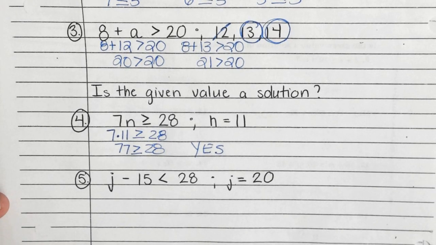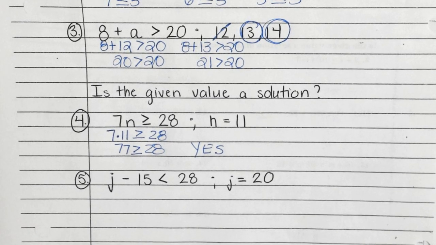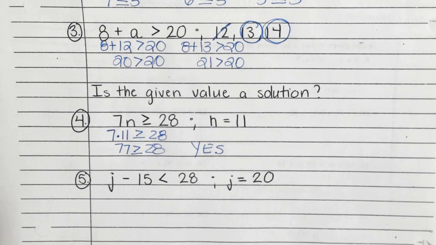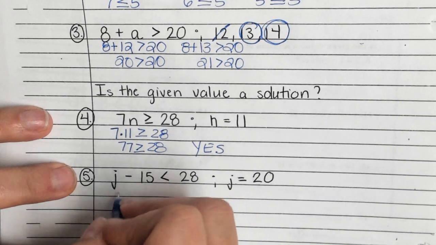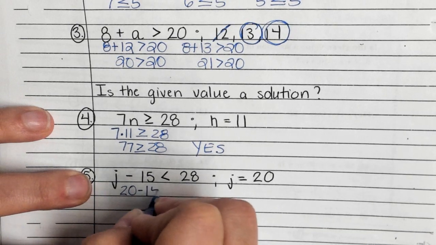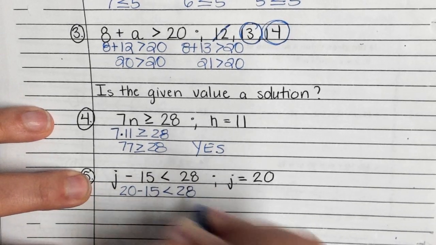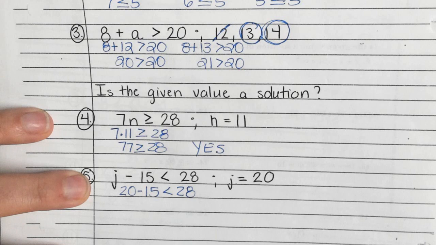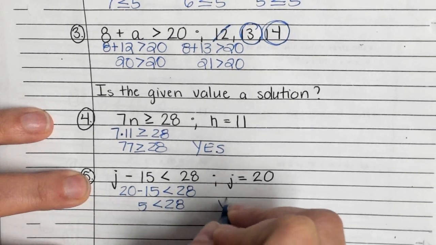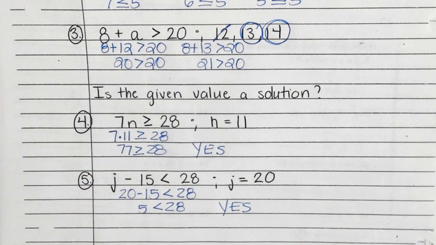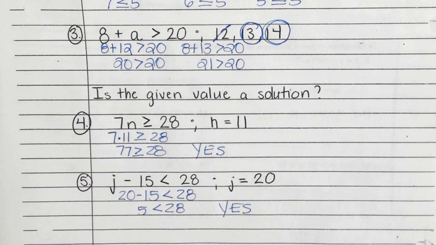You're just figuring out, will it make a true statement? And if it does, you say yes. If it doesn't, you say no. All right, look at the next one. So we've got j is equal to 20. We're going to plug 20 in for j. All right, what's 20 minus 15? Is 5 less than 28? Sure is. So that would be yes. Any questions so far? Awesome. Not bad, right?